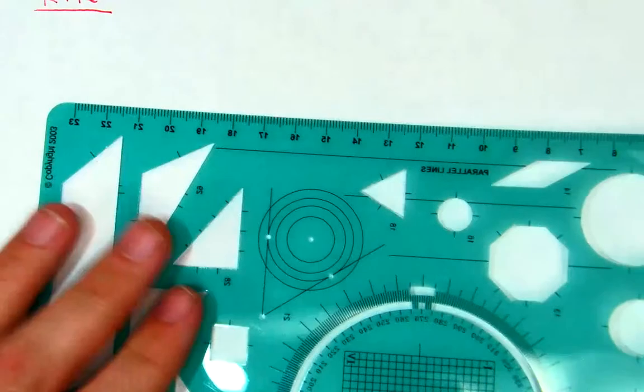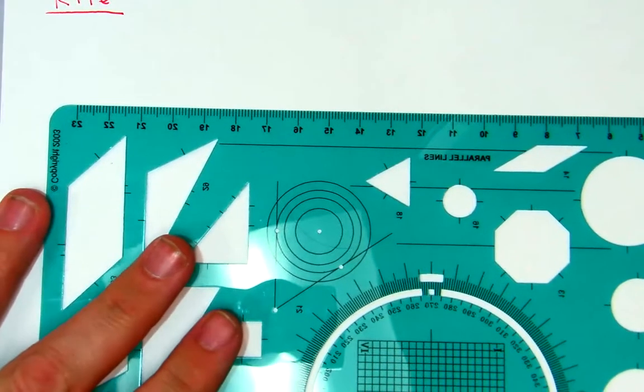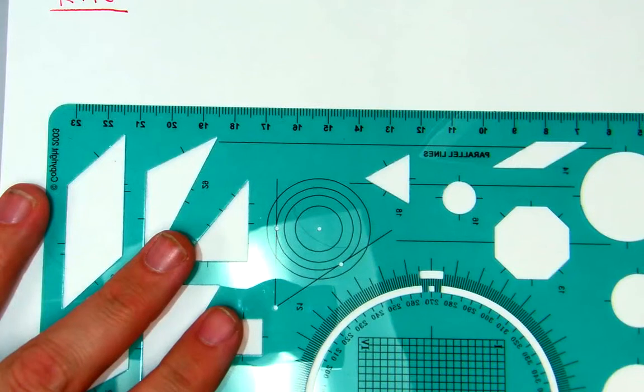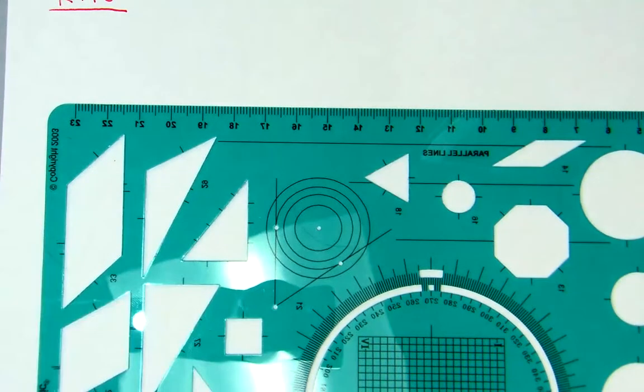Alright, we are talking now about kites, and I want to talk to you about how to draw a kite the proper way, but also about the characteristics of a kite, because it's different than all the other ones. When you draw a kite, the main characteristic is that you're going to get perpendicular diagonals.